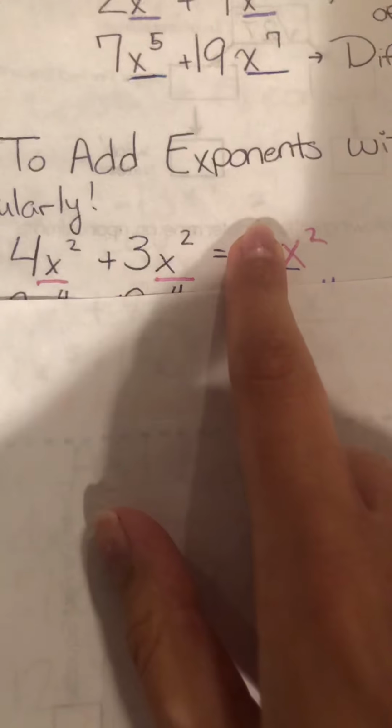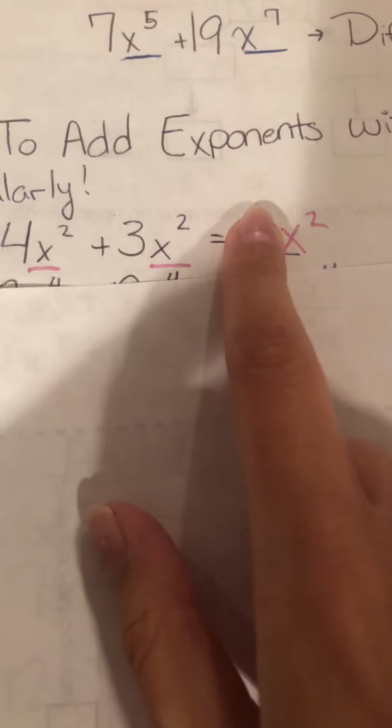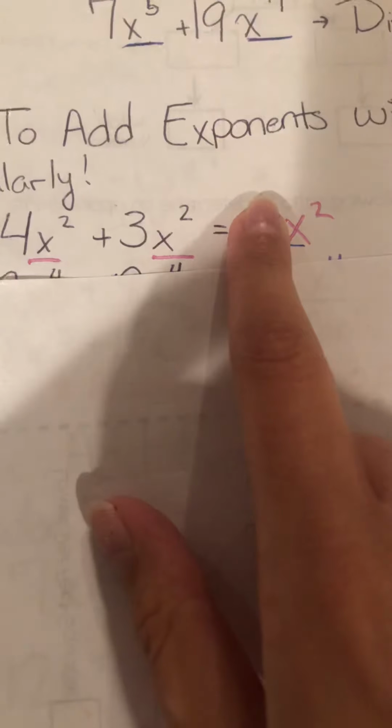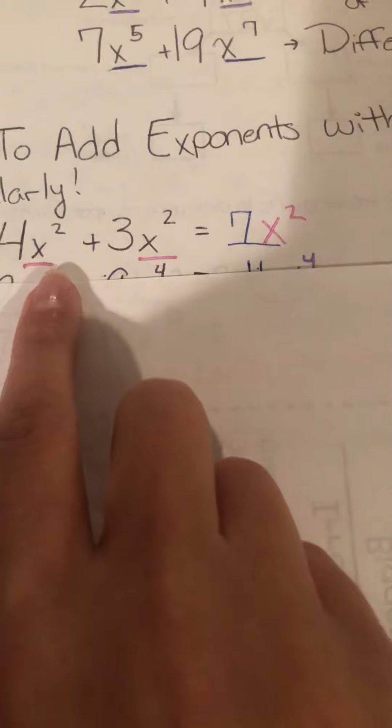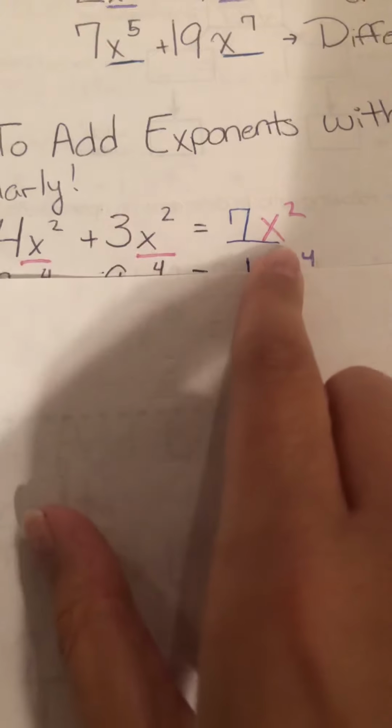So my first problem is 4x squared plus 3x squared. Now, my answer is going to be something x squared because you keep that ending. How do I figure out what that something is? I just add the 4 together with the 3 to get 7x squared. 4x squared plus 3x squared is 7x squared.